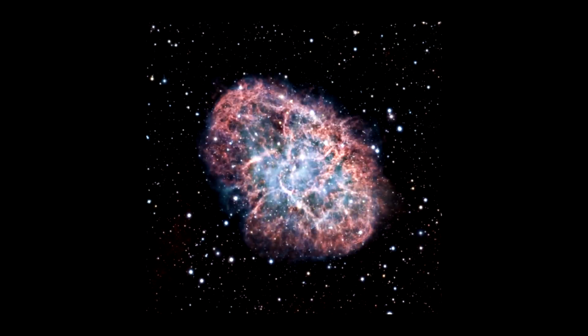We've all seen the amazing deep sky images that have been taken, but what does it actually take to produce an image like that?